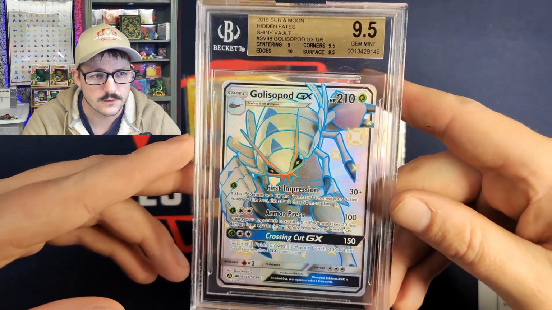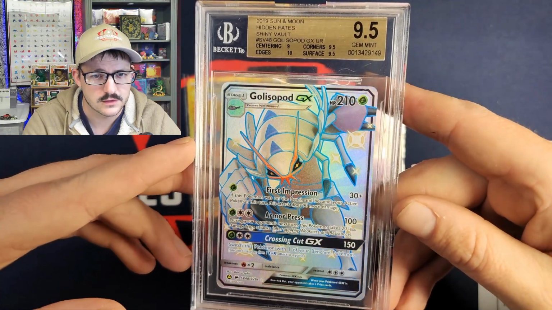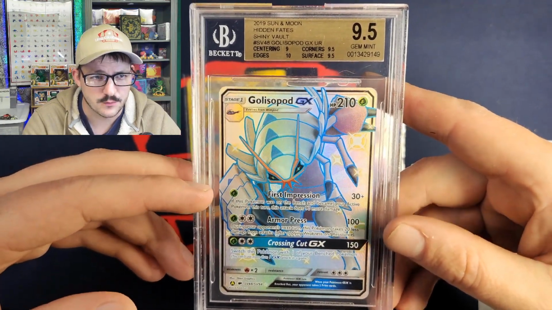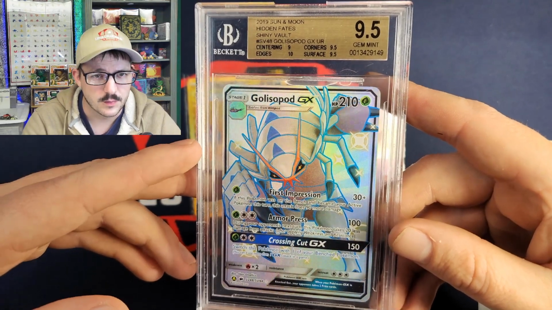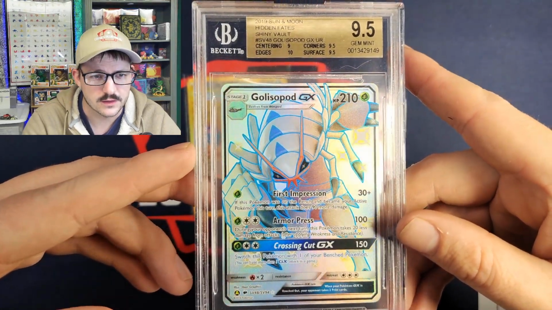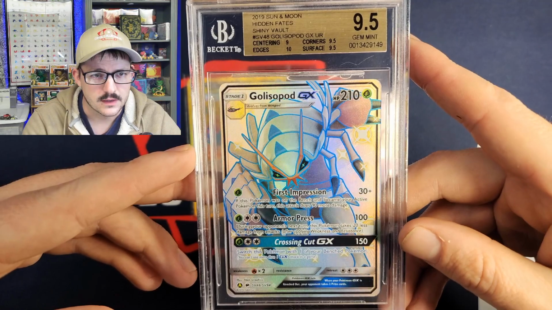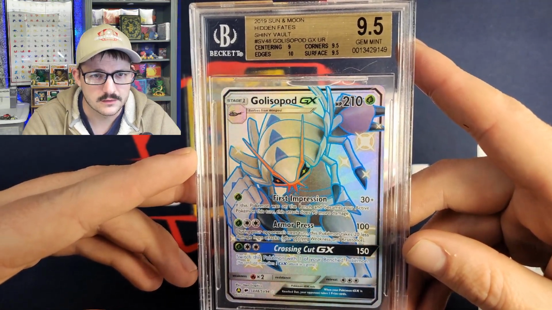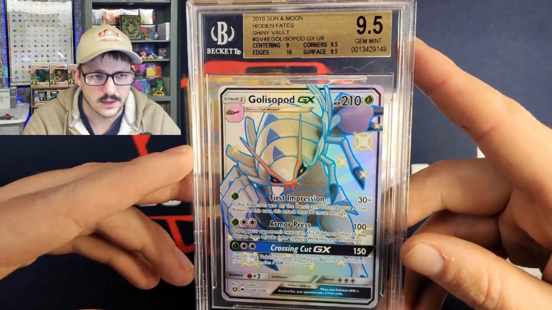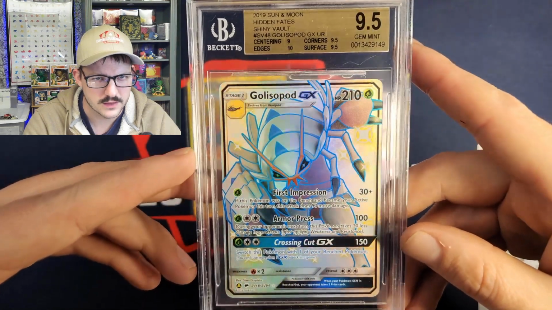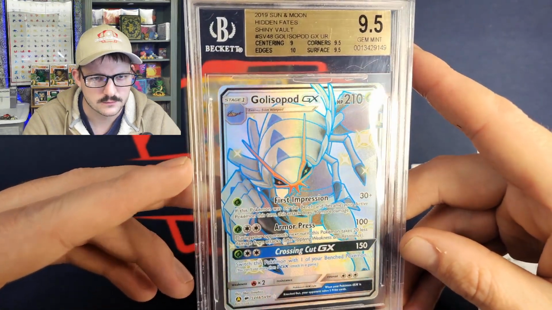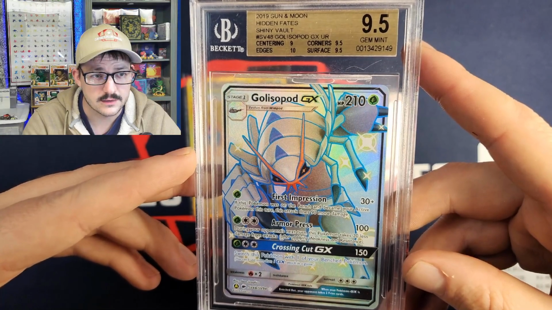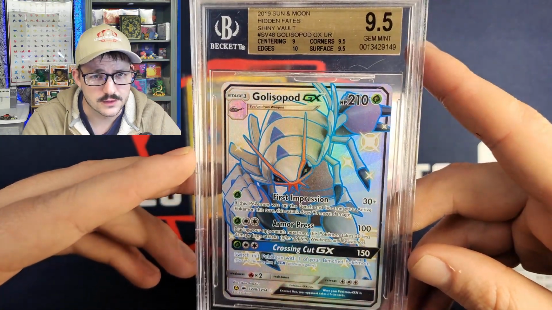Surface is going to be one of the hardest ones to see. Now, this one being a 9.5, it's pretty much perfect. But surface is going to be the hardest one to see with the naked eye. Centering, you can see. Corners, you can see. And edges, you can see. And we'll go over a couple examples of why you can see these things, and I'm going to show you tools to help you out with that.